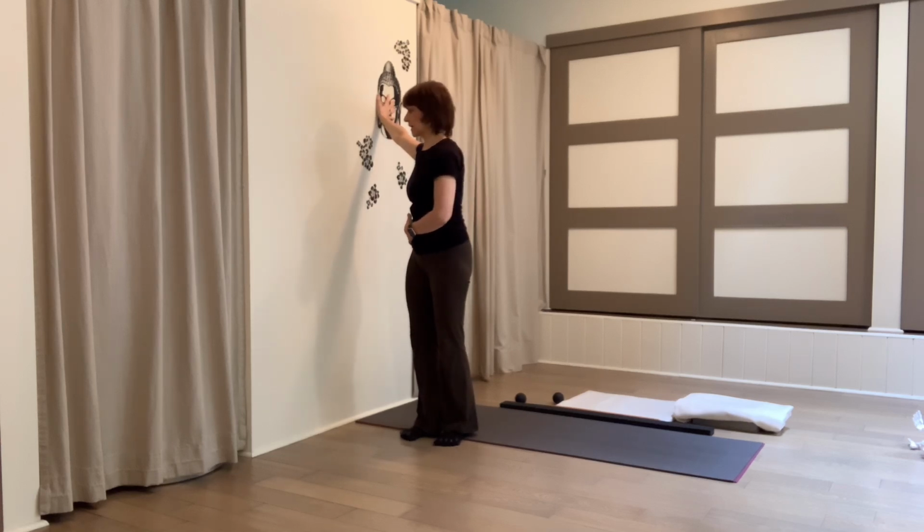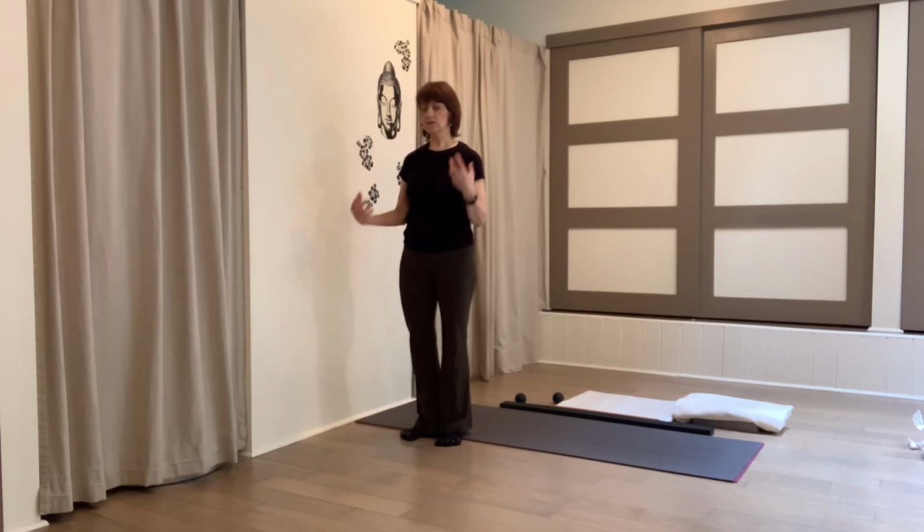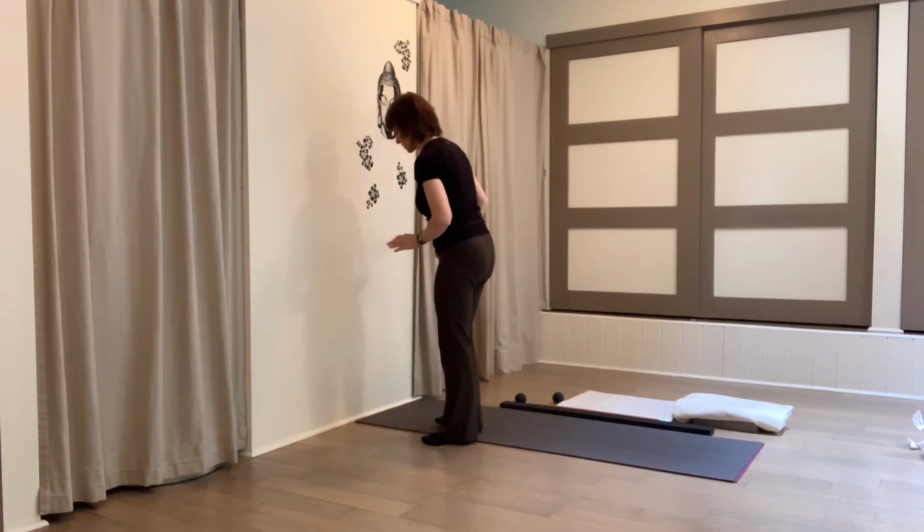Okay. And come in and then come down. And then just feel what that arm feels like. And notice just what does that feel like in relation to the opposite arm? Is it the same or are there differences? Okay, let's do this on the other side.